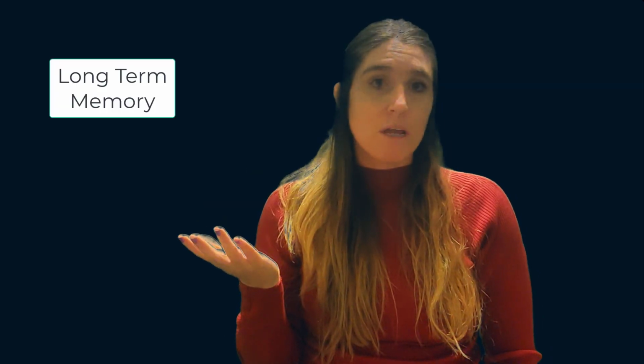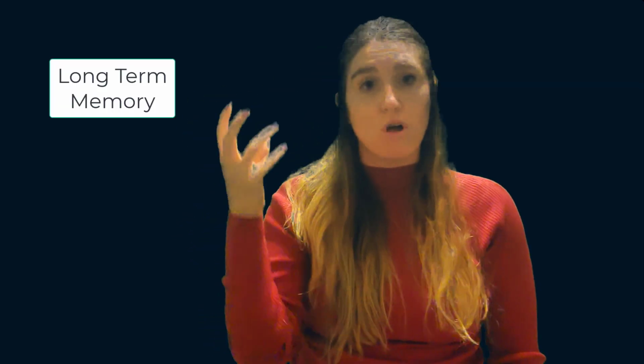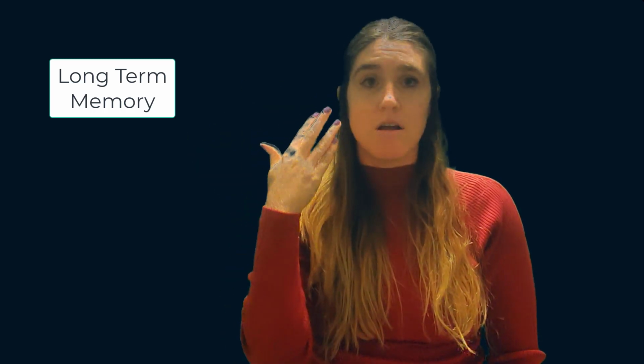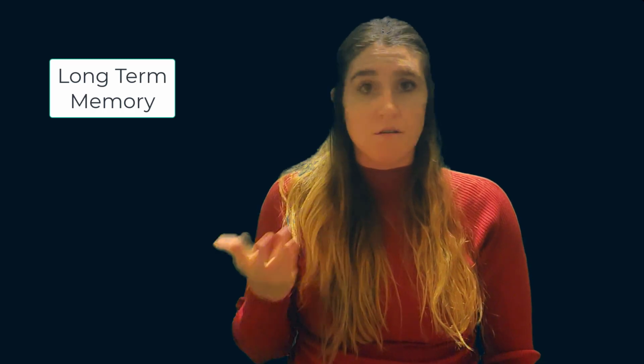The long-term memory is any information that you can pull out of your brain and remember after a longer period of time. The long-term memory does not have any known capacity that we know of as of right now, so you may be able to learn multiple things without it running out of space. This is very different compared to the working memory.